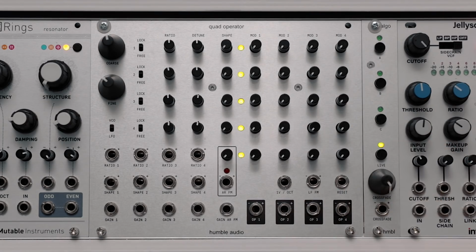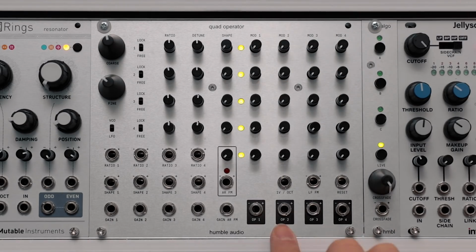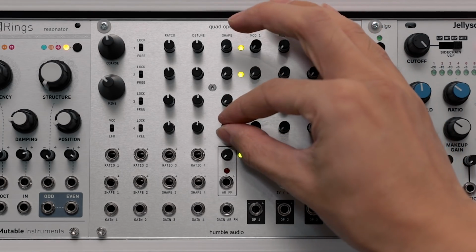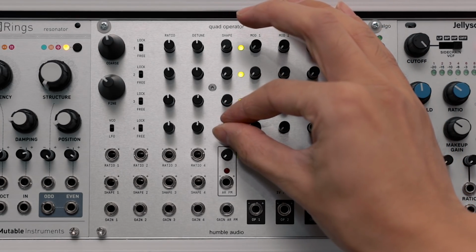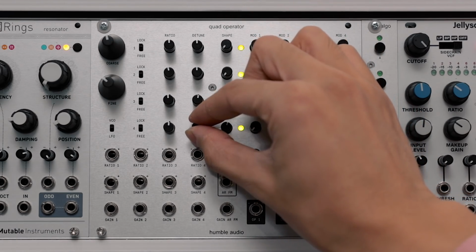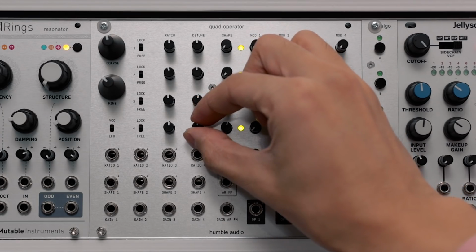It's 4-operator FM. There's a row for each one, and there's an output for each of the 4 operators. So let me just plug one in. Let's go with operator 4. We can sweep through all the classic wave shapes. We can also use this detune knob for fine tuning within an octave.